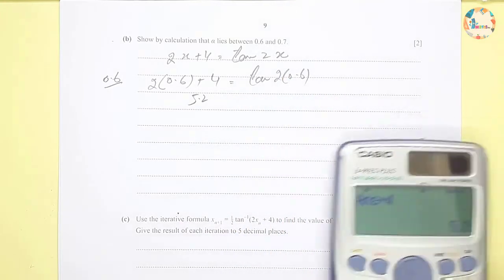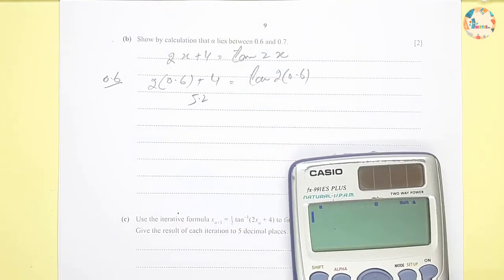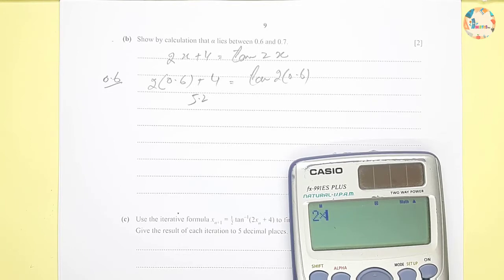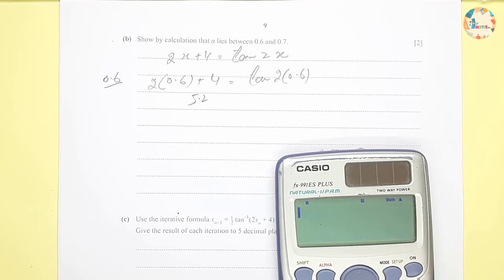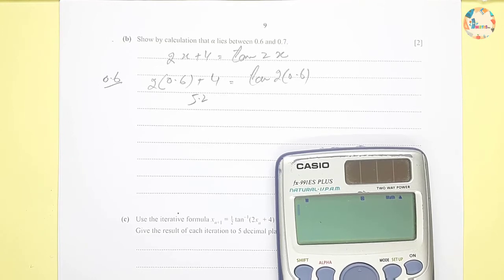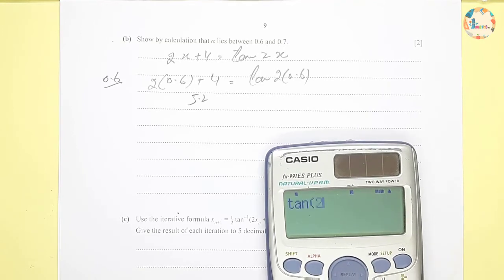And on this side we have to find directly tan of 2 into 0.6.